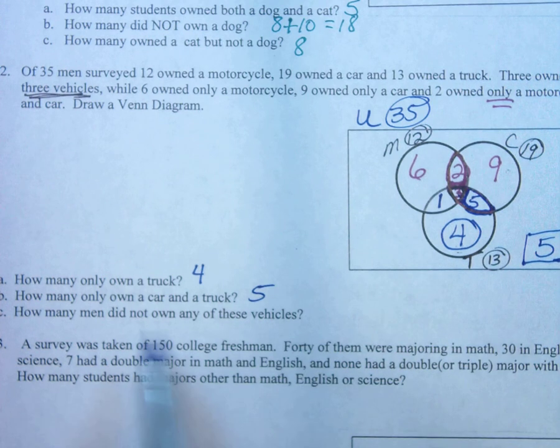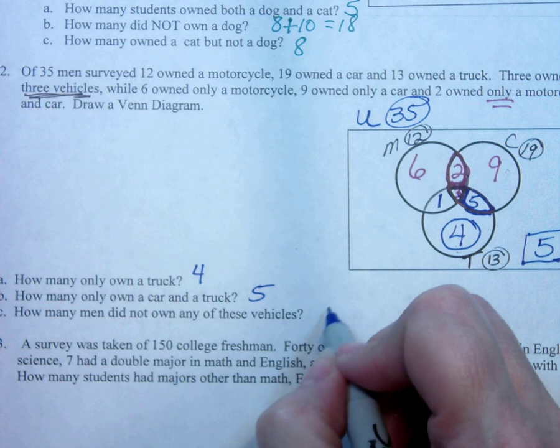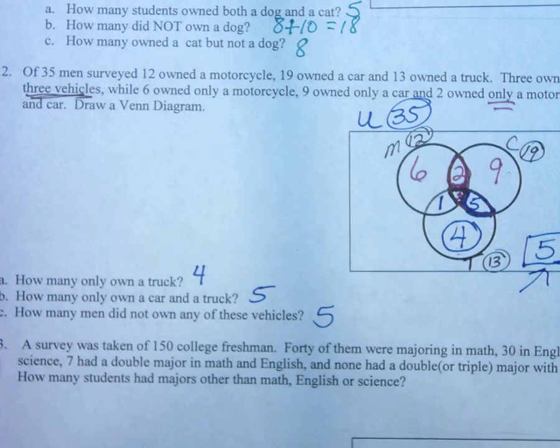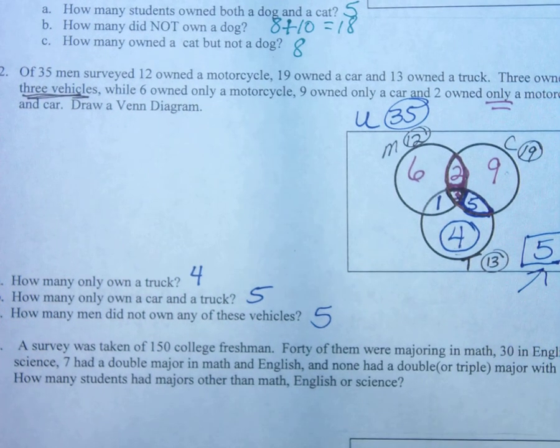How many men did not own any of these vehicles? That would be these 5 guys right here who are finding themselves, and then, woohoo, life's going to be good. All right, so I'm hoping this is feeling a little bit easier now that you've seen some of these done.